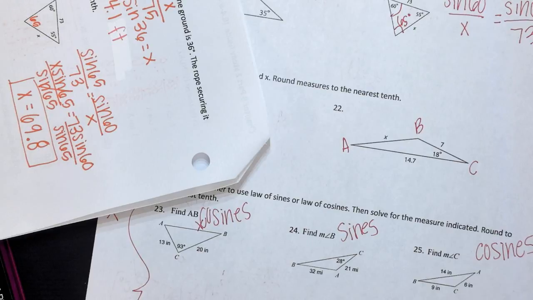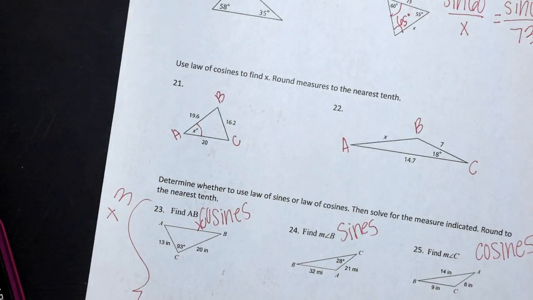Chapter 9. Did I turn the arrow on back there? Oh, I know it's all this one. Okay. It is?